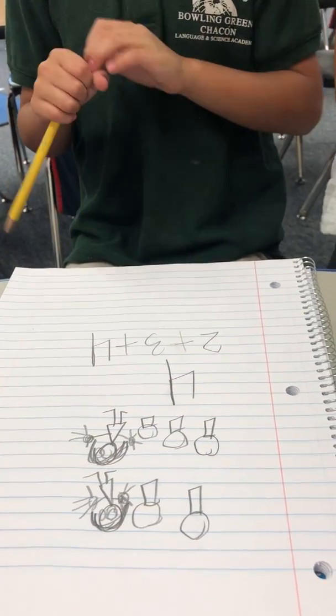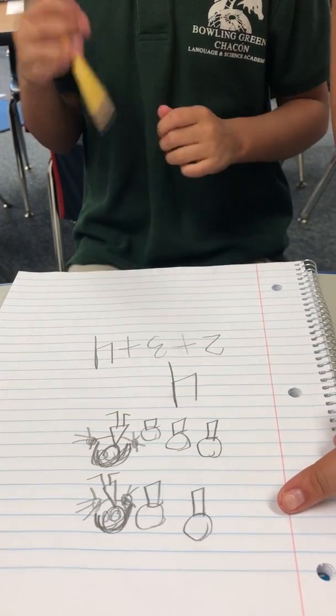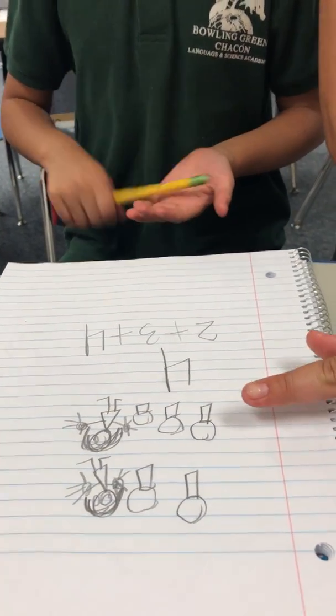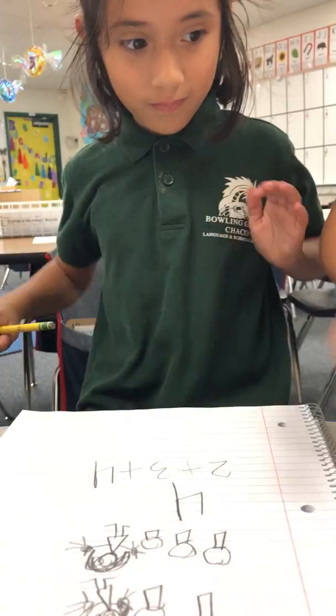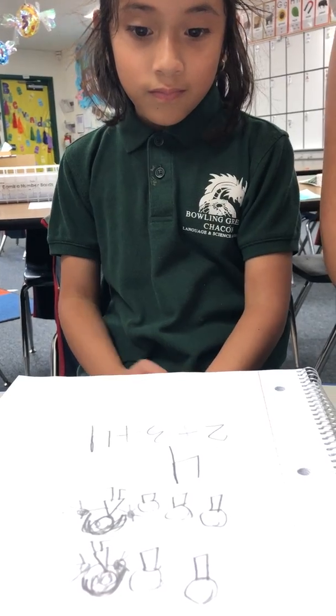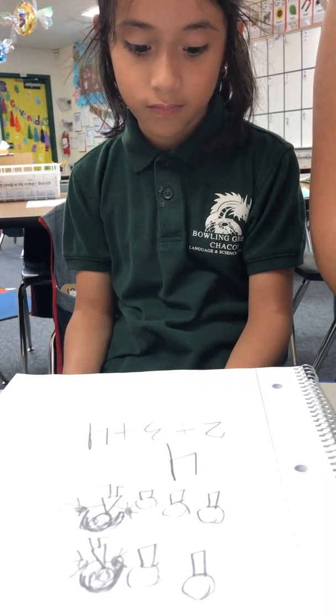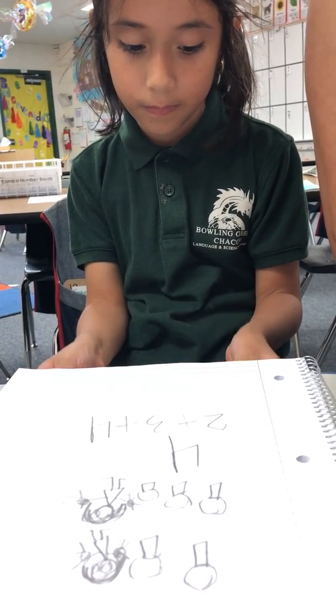You're confused? Okay. So let's go back to the problem. So Isabela had 2 lollipops, and Miss Orozco gave Isabela 3 lollipops. So you said that Isabela now has 4 lollipops. Okay? And then I asked you to show me how you thought about it in your head.